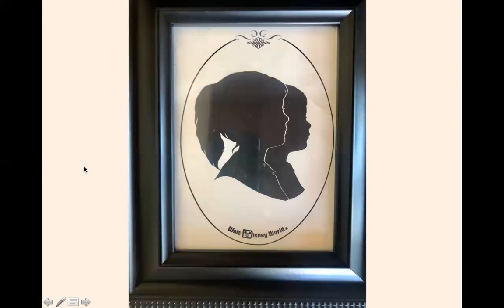When I was little, once a year, a silhouette artist would come to a big department store in St. Louis to cut silhouettes of children. Mothers would make an appointment to have this done, and of course, my mom was no exception. So I have one that was done of me when I was 8 years old. I looked for it, but I have it packed away.